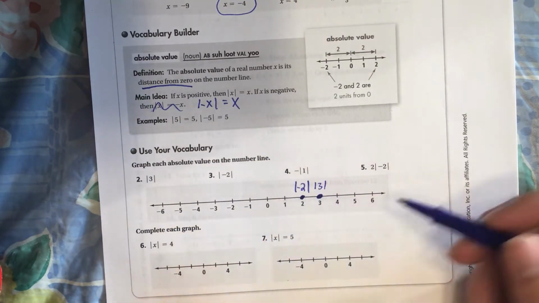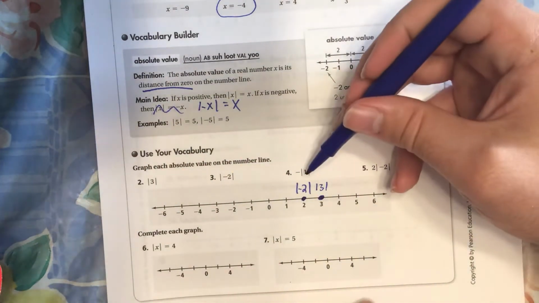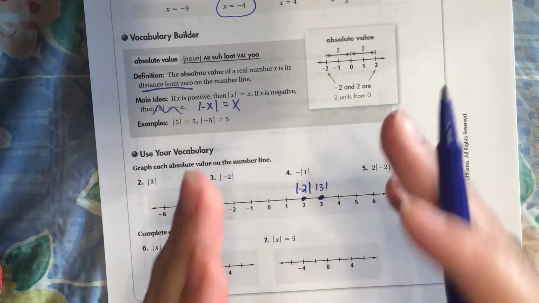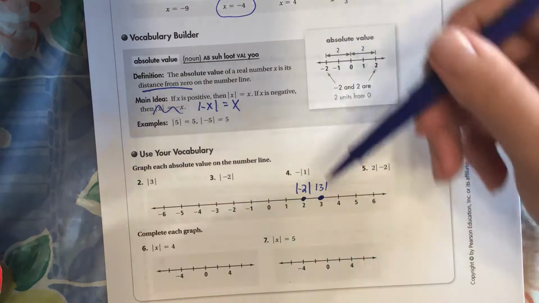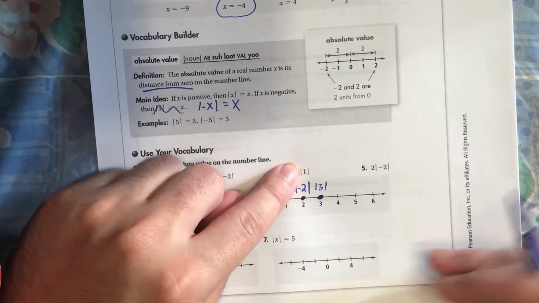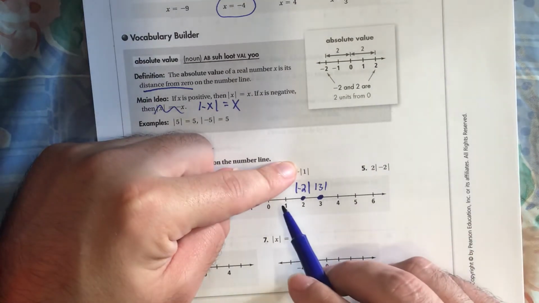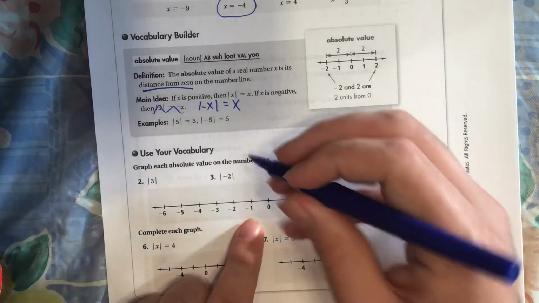This one's a little tricky. The negative is not inside the absolute value. Think of the absolute value as a parenthesis. You take care of the parentheses, take care of the absolute value first, and then if there's stuff outside, then you apply it. So ignore the negative. Absolute value of 1 is 1, so it would be right here, but then the negative makes it negative. So be careful with that.